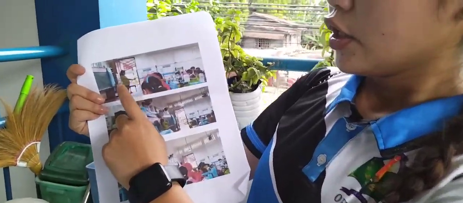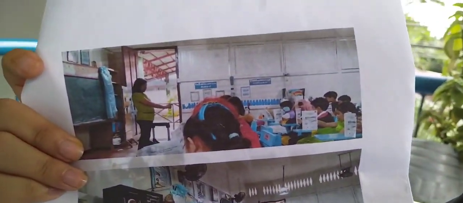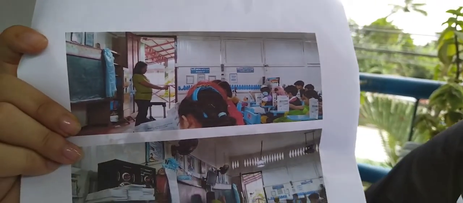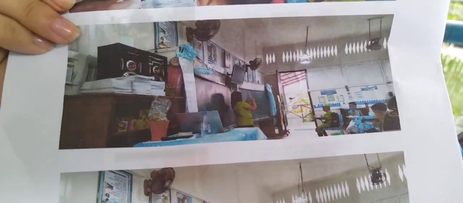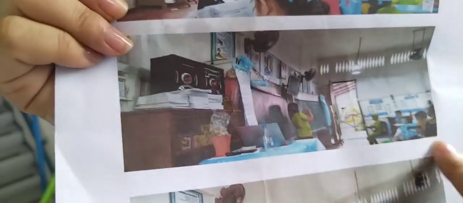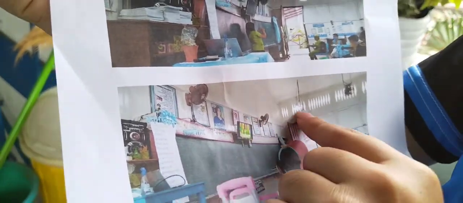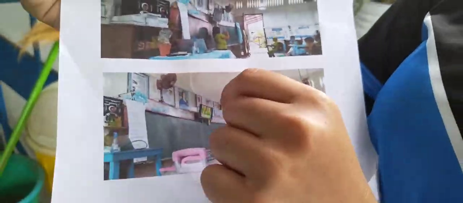Here, she used her phone to document the learners who are reading a story. Next, she makes the learners watch the story about the golden hair. It is integrated with a laptop connected to the television, and the television is connected to the speaker.